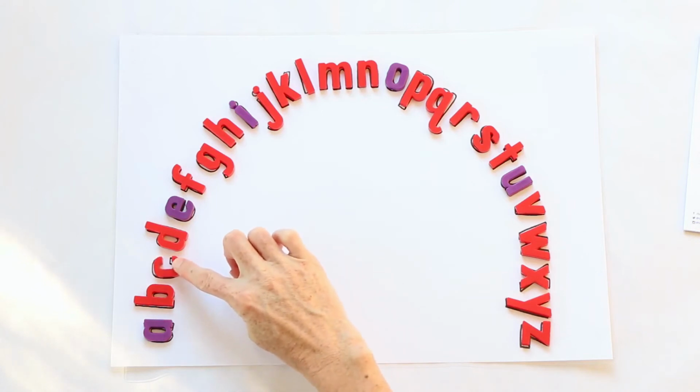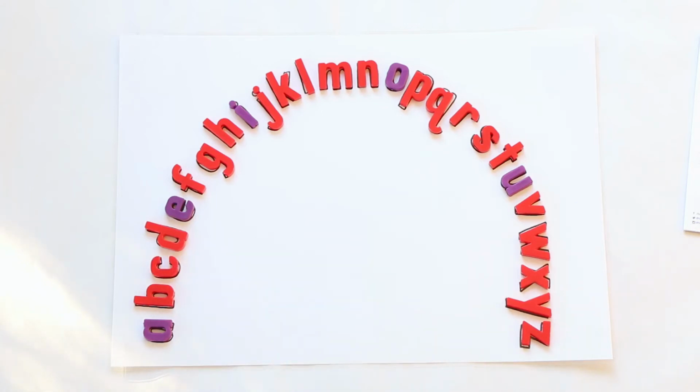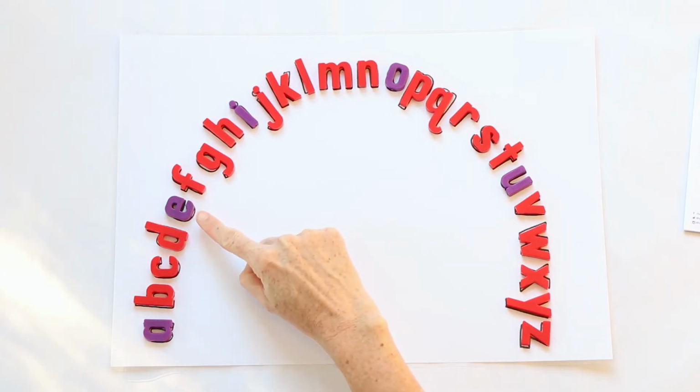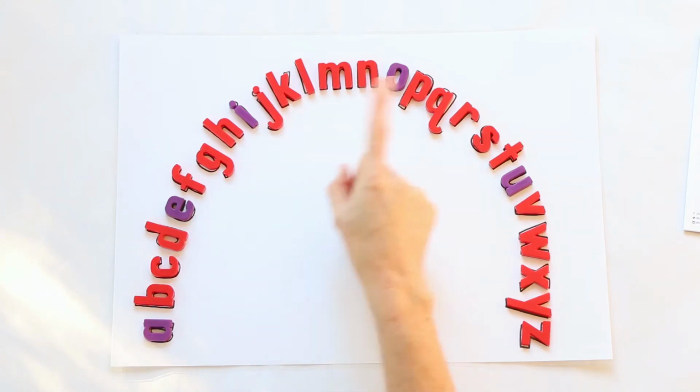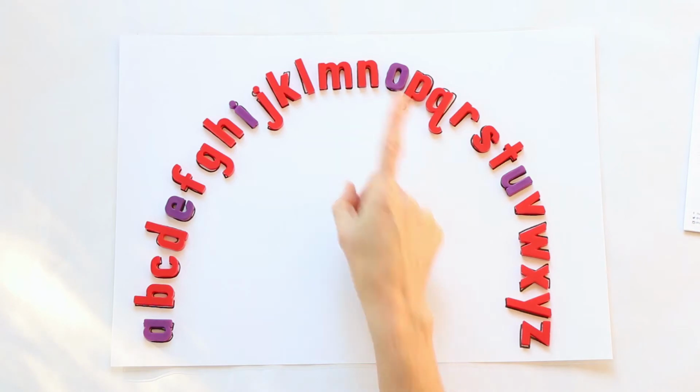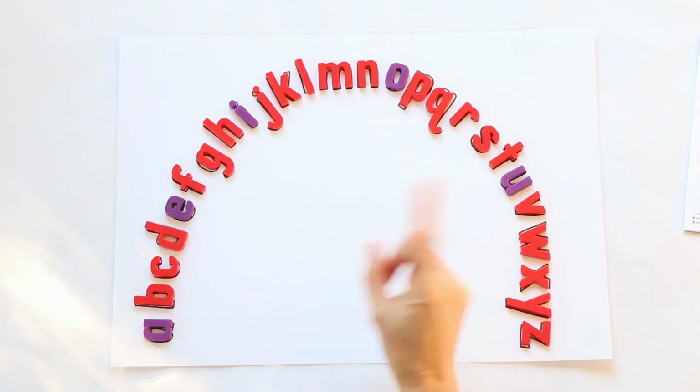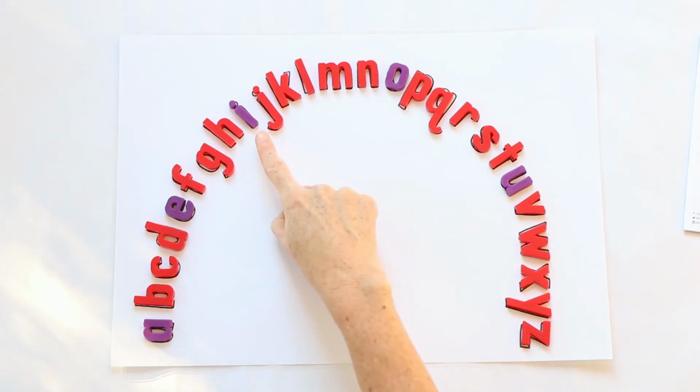You can continue looking at the different names and sounds of the letters at the end of the lesson if you would like. Now we're going to review our short vowel sounds that we've been looking at. Remember, we've got 5 short vowels. A, E, I, O, U. 1, 2, 3, 4, 5.